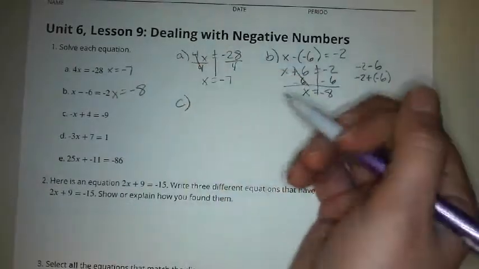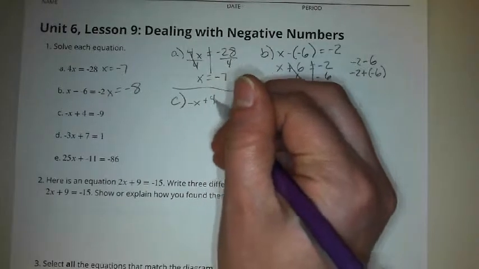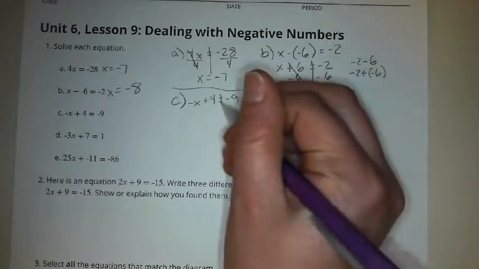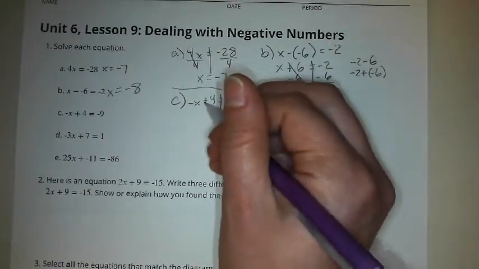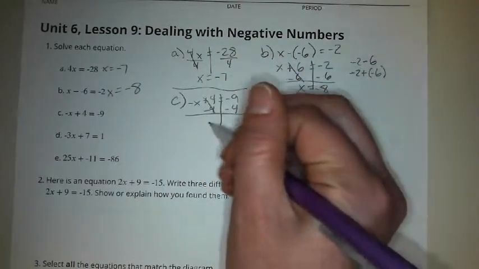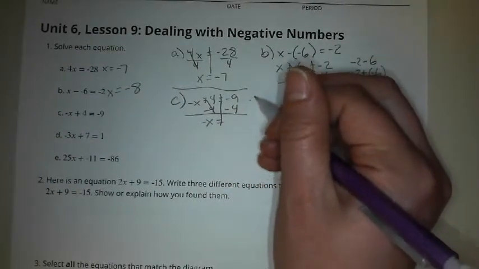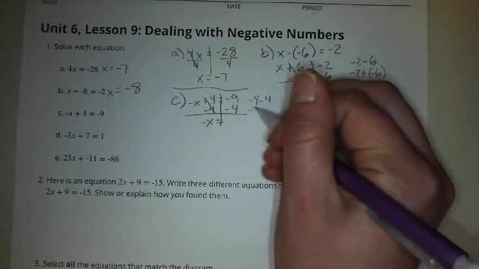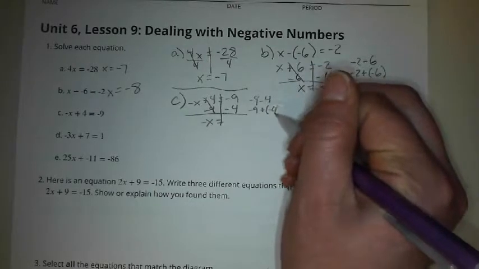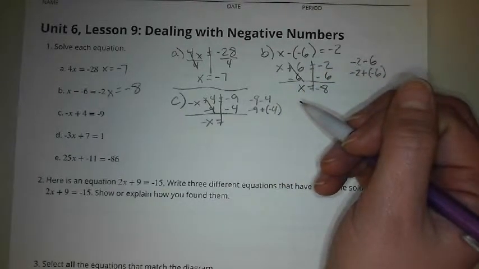So x equals negative 8. For C, we have negative x plus 4 equals negative 9. Split it to equal sides. Plus 4, opposite would be to minus 4. So I have negative x equals negative 9 minus 4. Keep, change, opposite. So I have negative 9 plus negative 4.